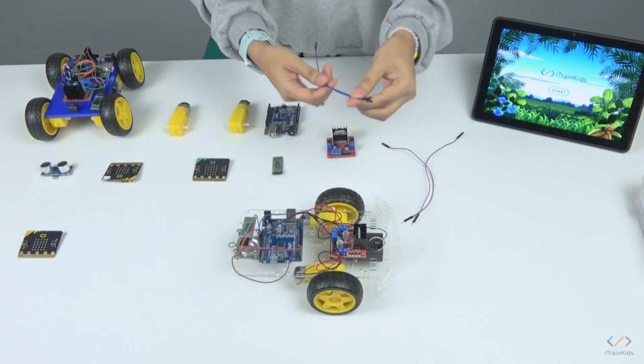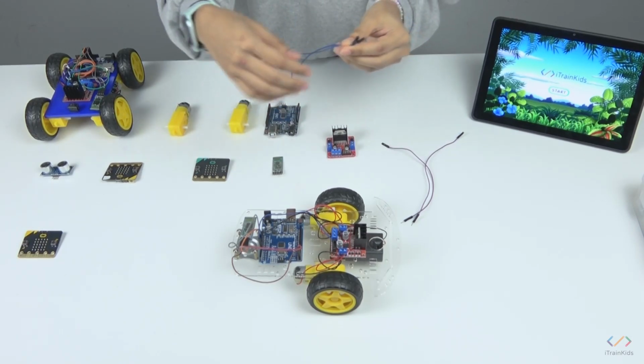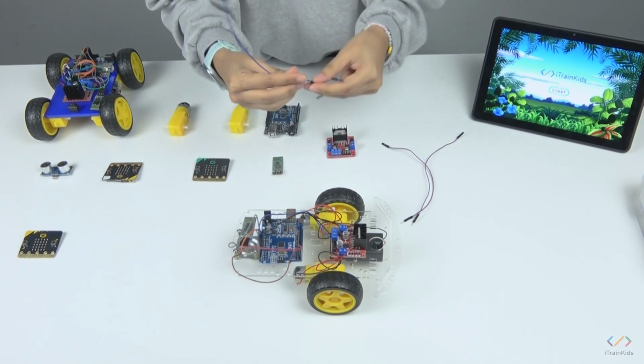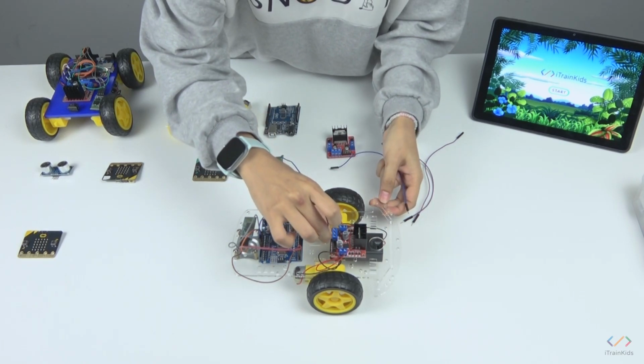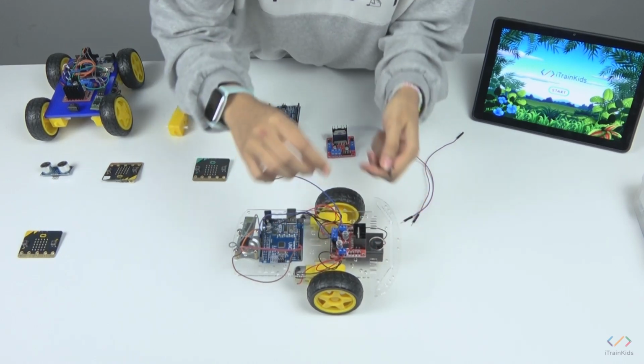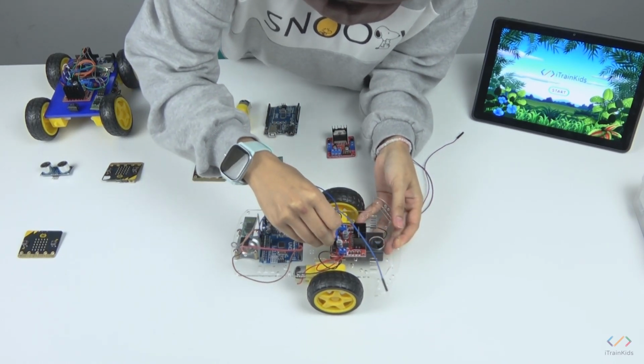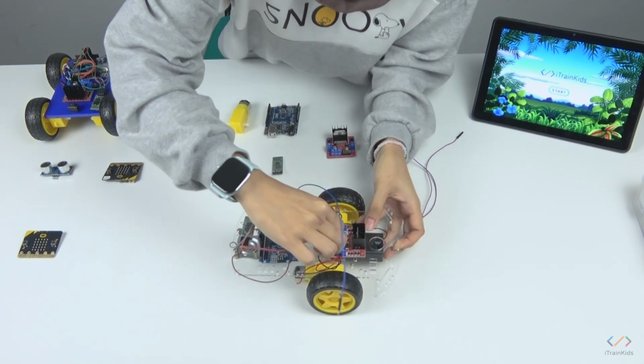We are going to use two colors of jumper wires. First, we are going to connect the blue jumper wires for input 1 and input 2. On the H-bridge motor driver, connect the female part to input 1 and input 2.